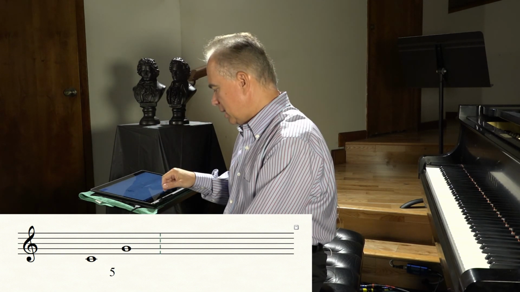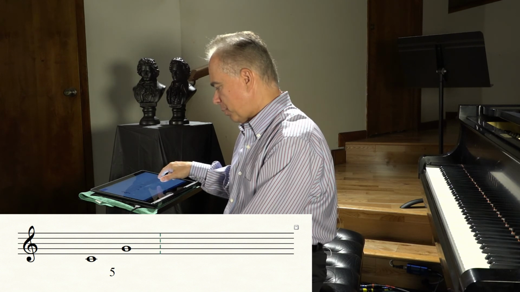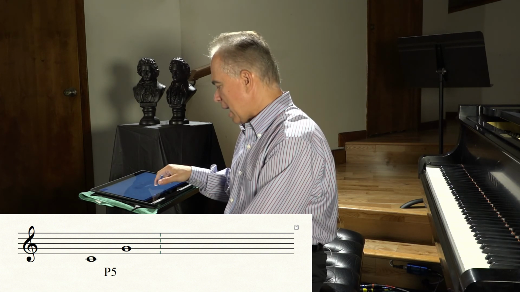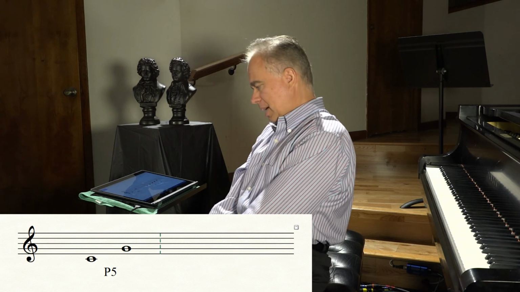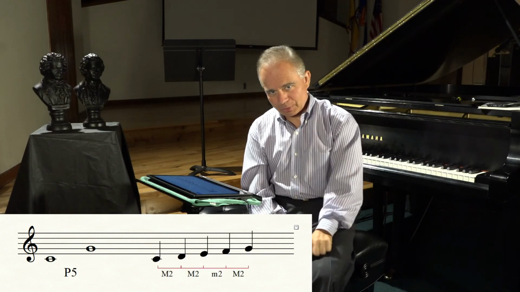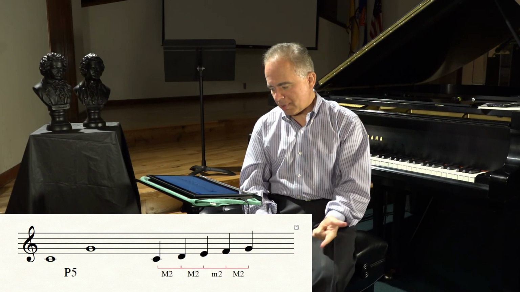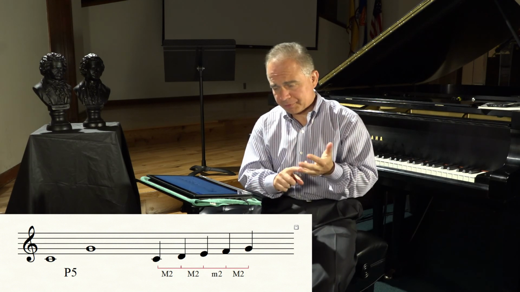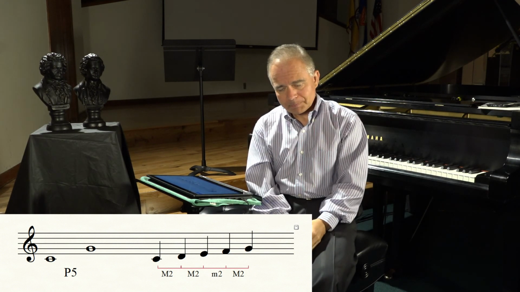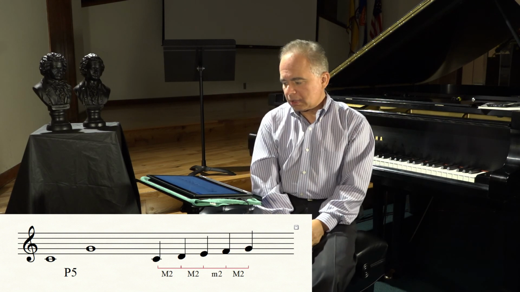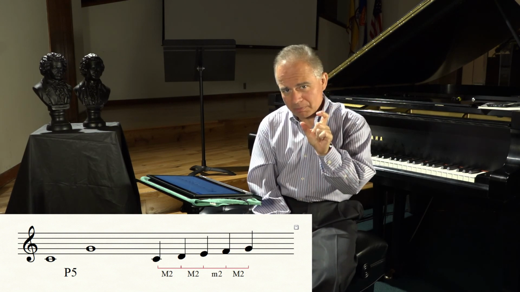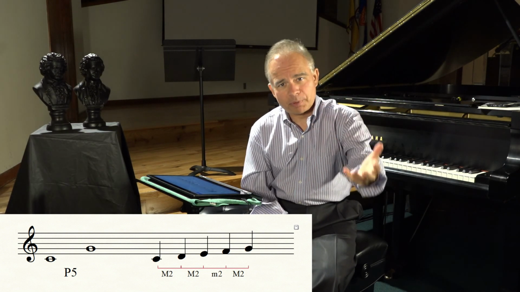This fifth, by the way, is a perfect fifth, and let's look at its anatomy here. Again, we dissect it into seconds. C to D, major, D to E, major, E to F, minor, F to G, major. Okay, so just like the fourth, if you have one minor in there, you have a perfect fifth.